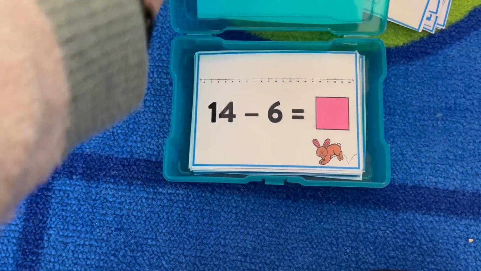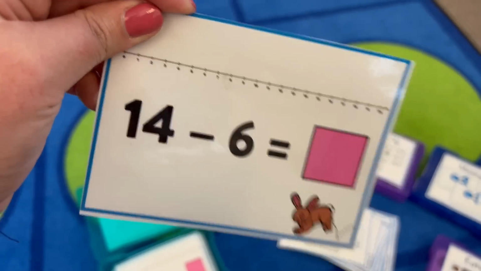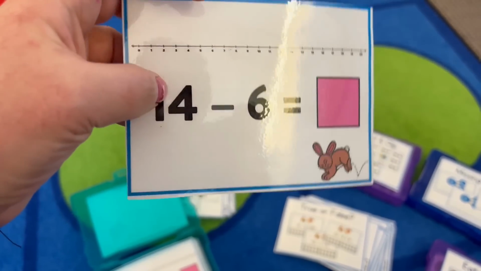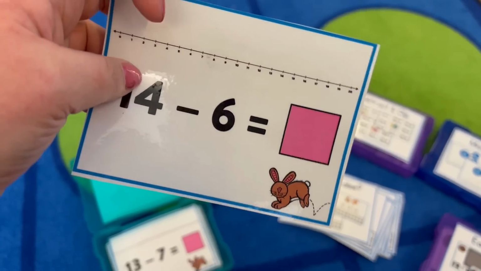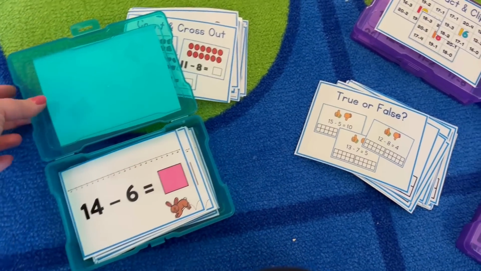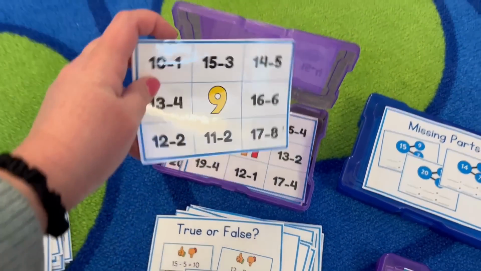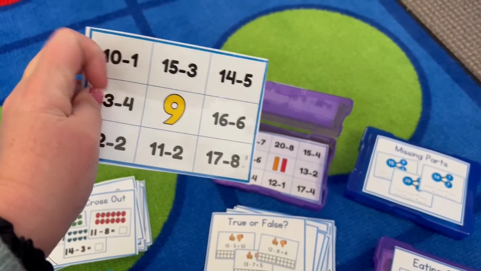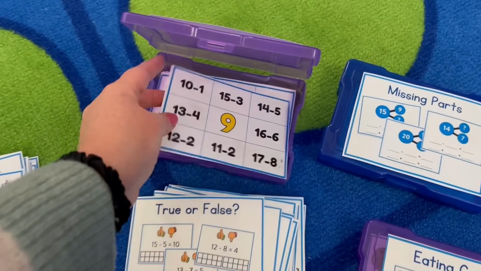This one is bunny hops. This one has a number line. Now the number line is pretty small, so we shall see if I'm going to replace that. But right now we have 14 minus 6, so they can find 14, count back 6, and go ahead and put the difference here. Subtract and clip is just like add and clip, where we have a difference in the middle, and students have to go around and find all of the subtraction equations that equal 9.